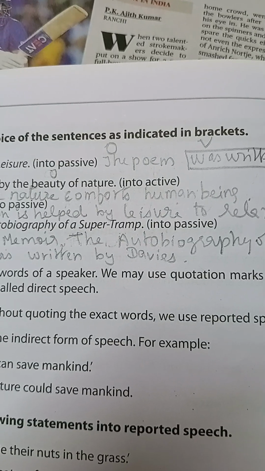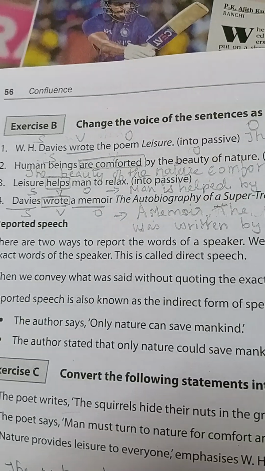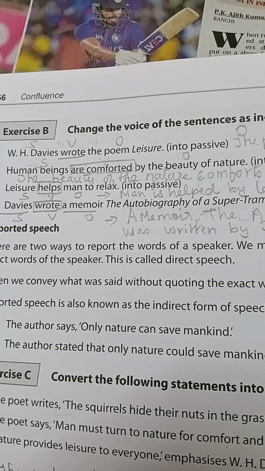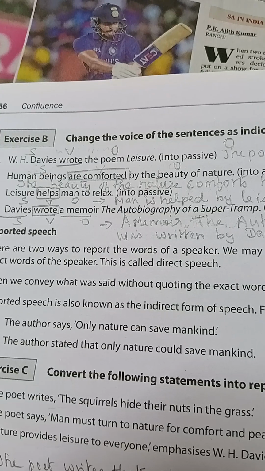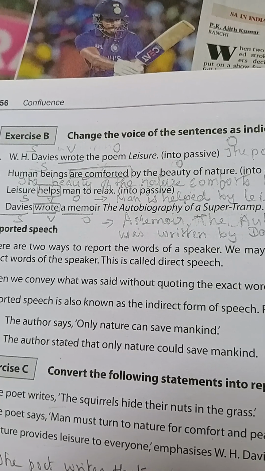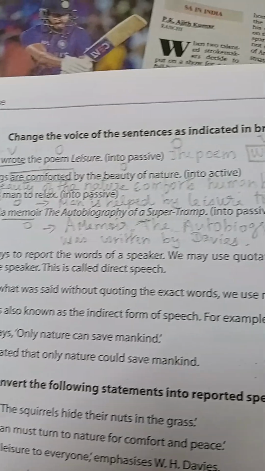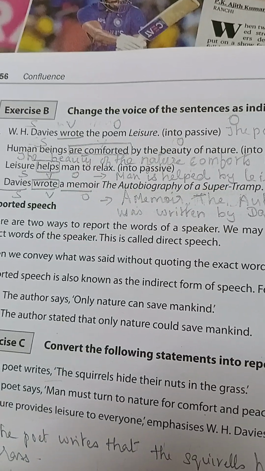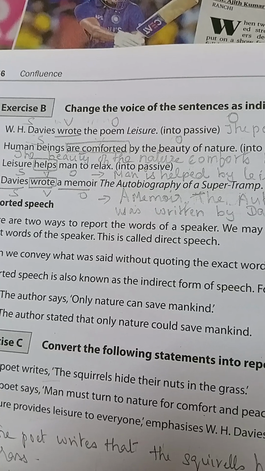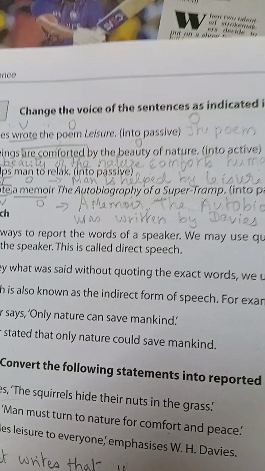Okay, you can just write as I am saying. You can listen. Listening is very important, children. Davies wrote a memoir, The Autobiography of a Supertramp. So SVO. So what's your answer? A memoir is your object actually: a memoir, the autobiography of a supertramp. My answer must be "was written" because I have the verb as wrote, so past tense. So I should be in the past form only. So "was written by Davies" is your answer.